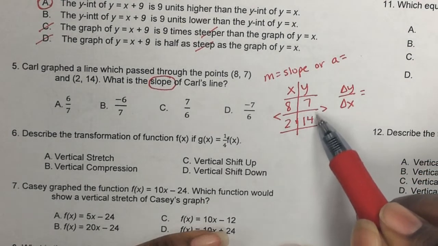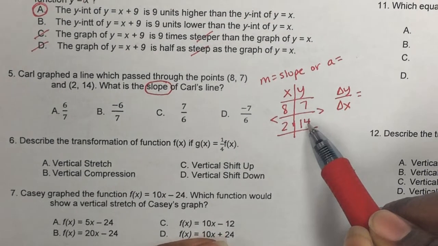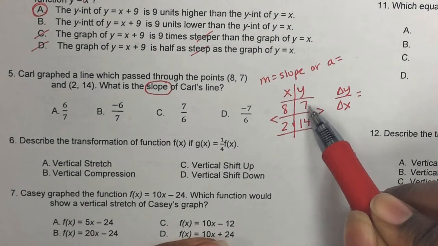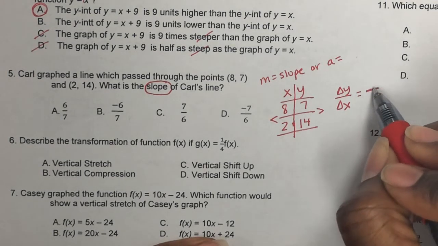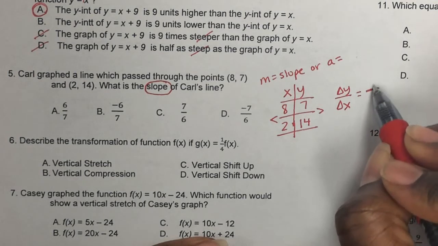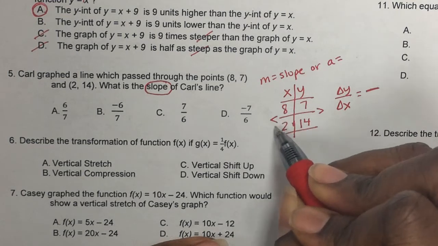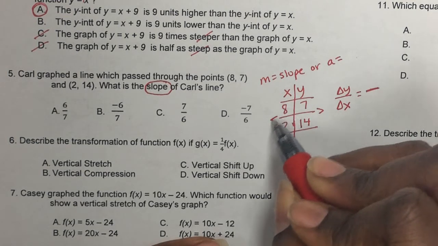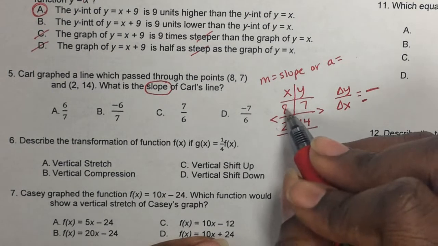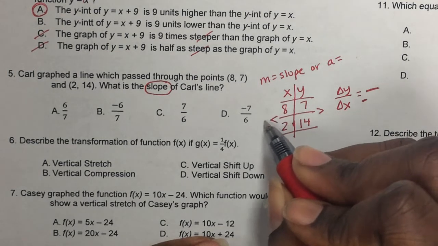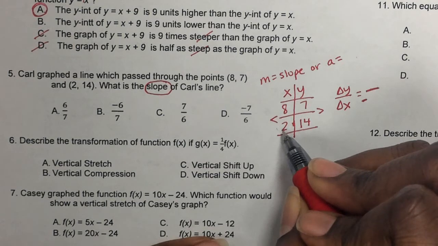So the change in y: how did 7 get to 14? 7 plus something gives you 14. That will be your top number. Fill it in. 7 plus what is 14? That's your top number. And 8, are we going to add to get to 2? No. That means your bottom number is negative what? 8 minus what gives us 2.